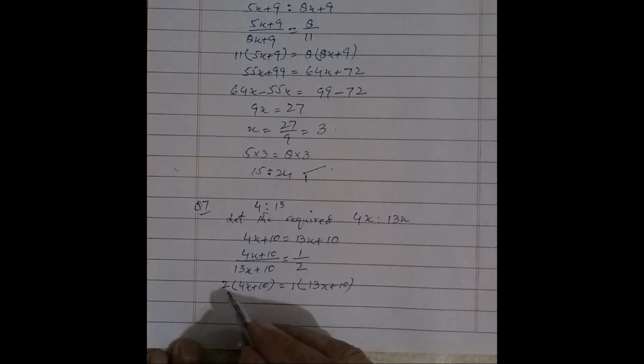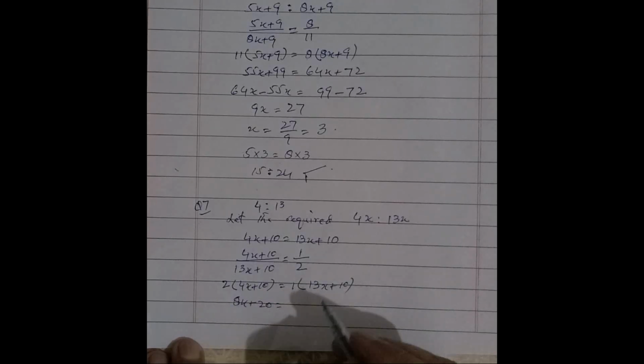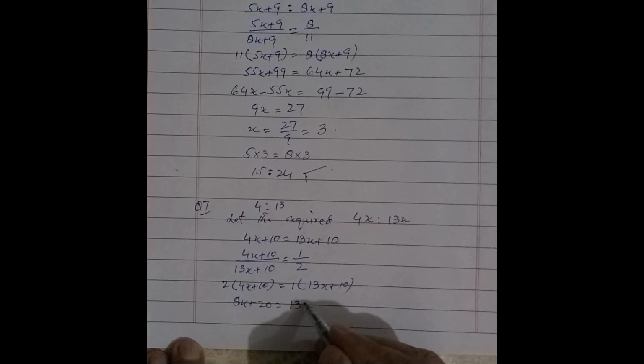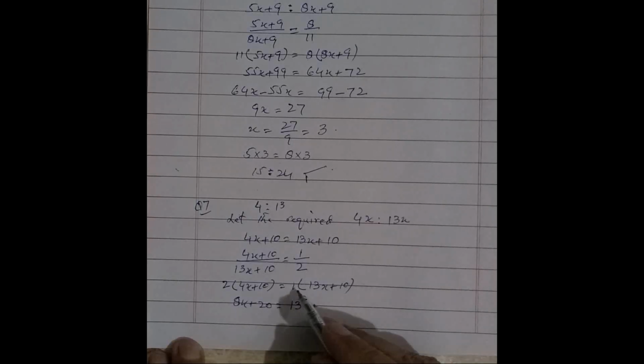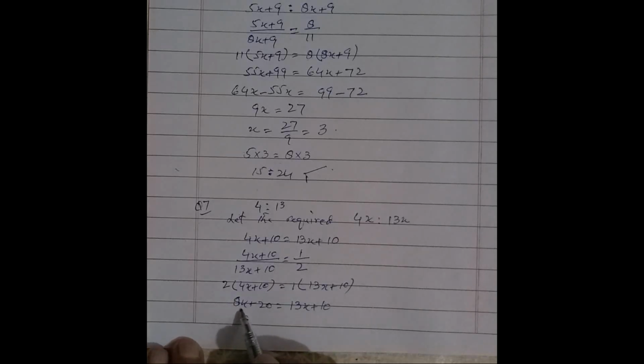Simplify both the values. 2 4s are 8x, 2 10s are 20, is equal to 1 13x, and 1 multiplied by 10 is 10. Now we simplify these values. We shift 8x to the right side and 10 to the left side.